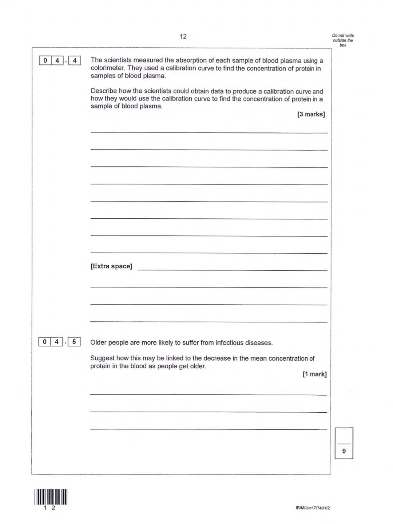We're told that scientists measured the absorption of each sample of blood plasma using a colorimeter. They used a calibration curve to find the concentration of protein in samples of blood plasma. So we're asked to describe how the scientists could obtain data to produce a calibration curve and how they would use the calibration curve to find the concentration of protein in a sample of blood plasma.